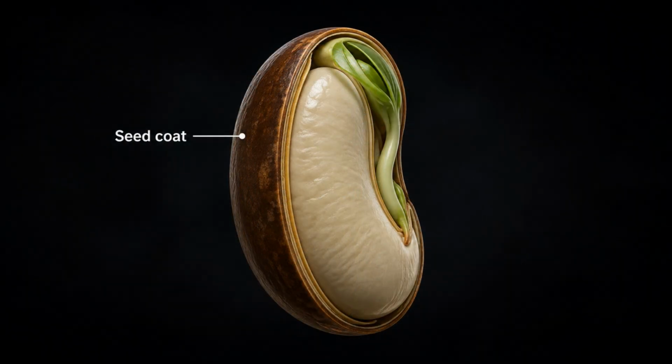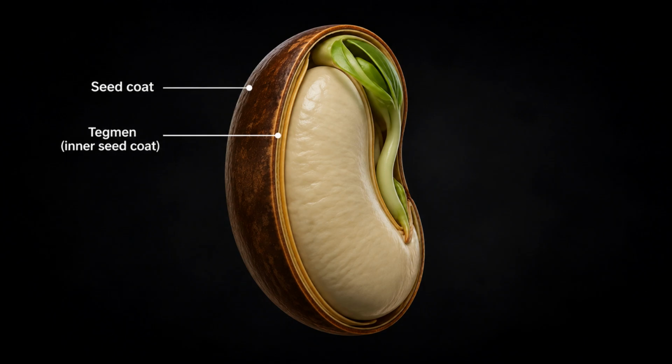The first and most obvious part is the seed coat. It forms the protective outer covering of the seed and helps protect the delicate embryo from physical damage, drying, and other environmental conditions. Just beneath the seed coat is the tegmen, the inner layer of the seed coat. It provides an additional protective layer around the seed.